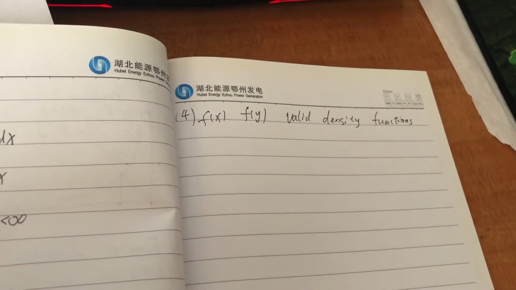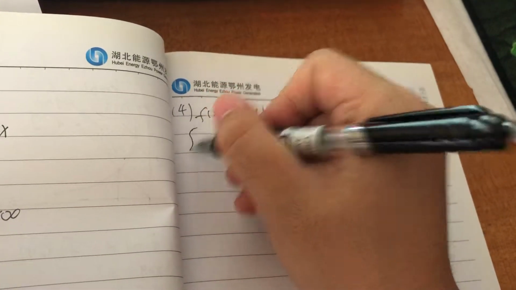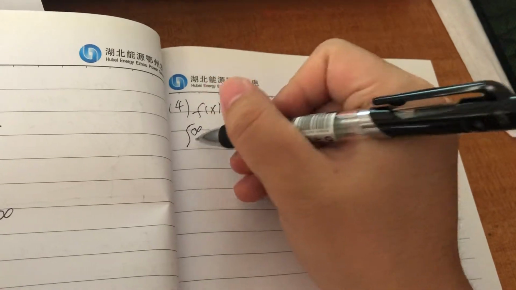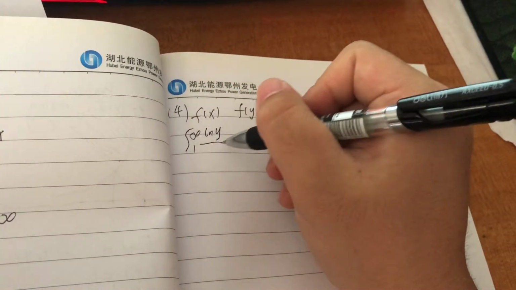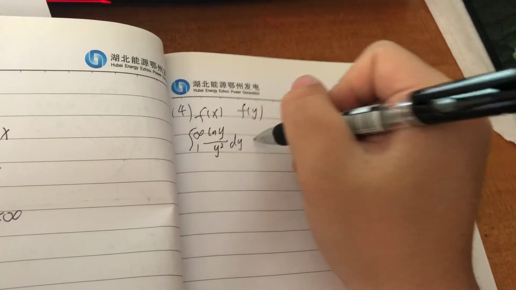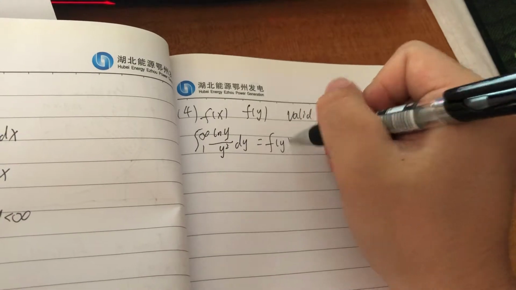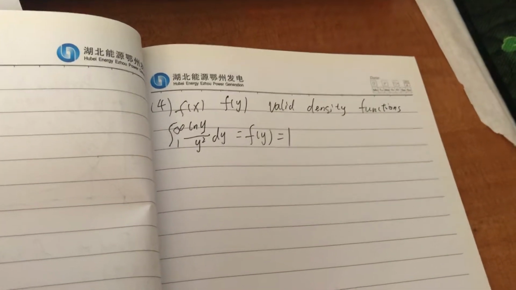Also, that's easy because we just check the range. We have the integral of fy dy equal to 1. We just verify this one.